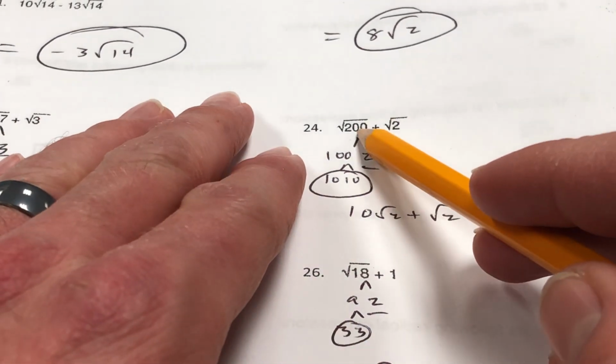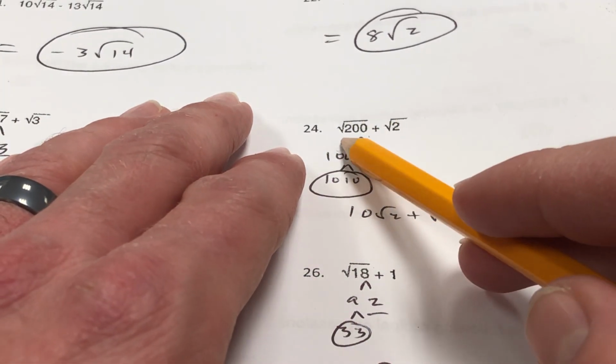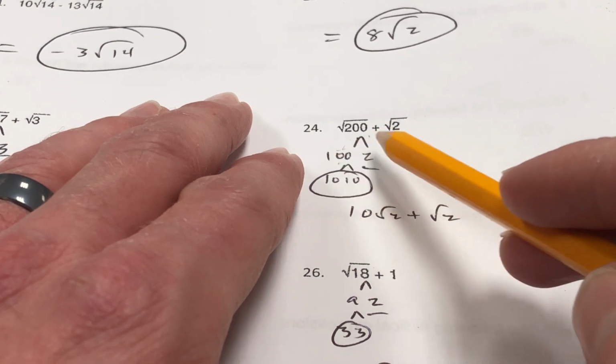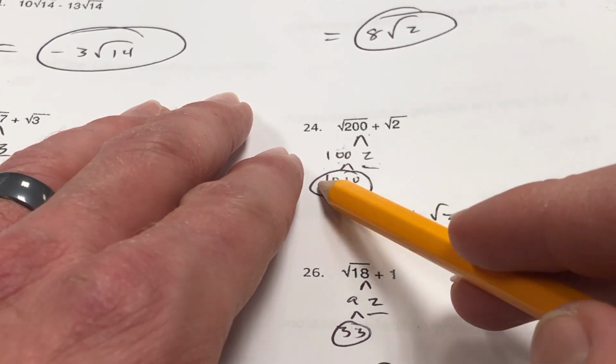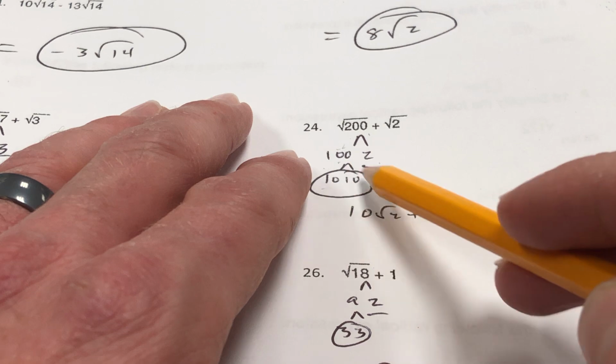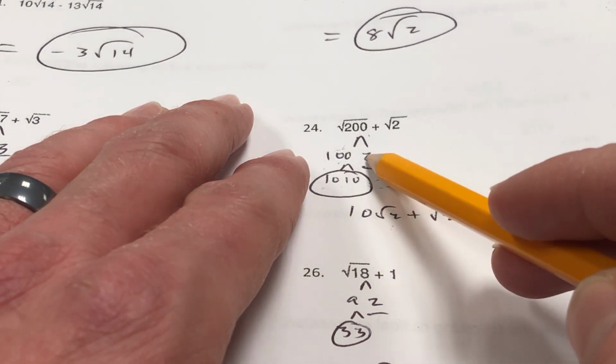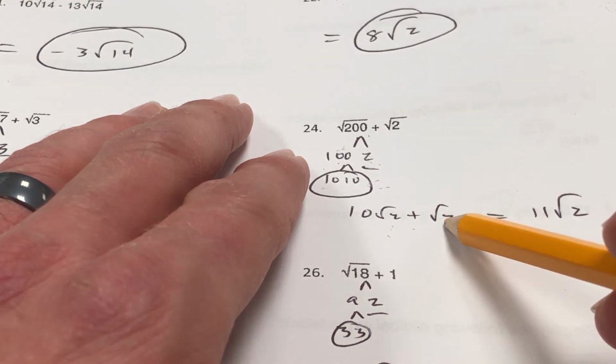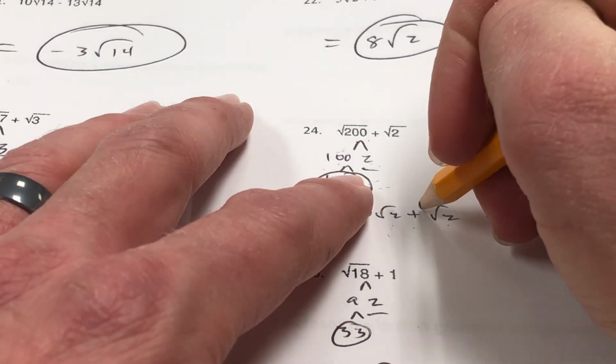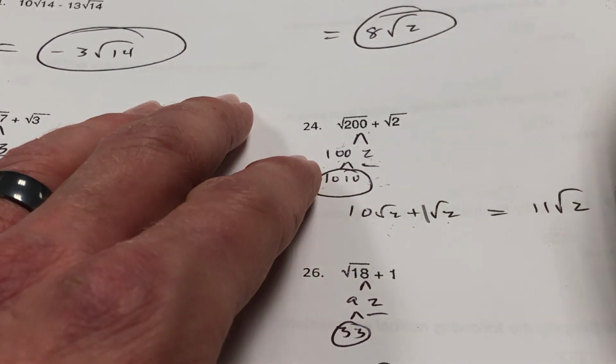So again, what goes into 200? Use 100. Why 100? Because it's 10 times 10. I know 10 is not a prime number, but 10 and 10 are a pair. So 10 root 2, the 2 stays on the inside of the root, plus 1 of the root 2s. Again, you have a single root 2. What's 10 and 1? 11 root 2.